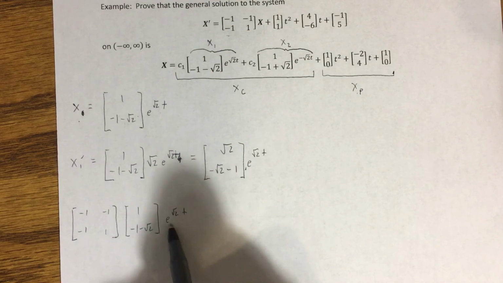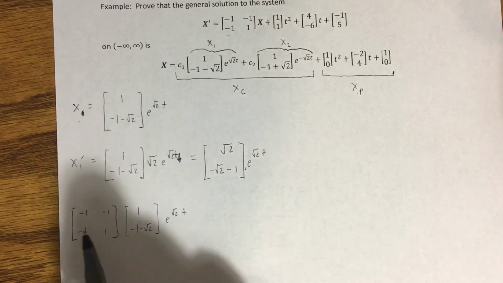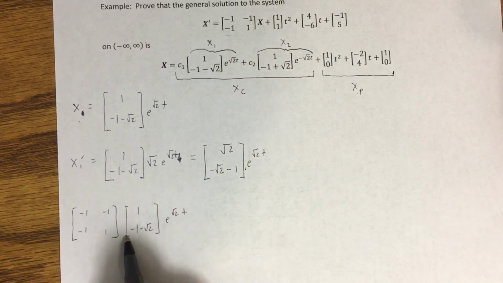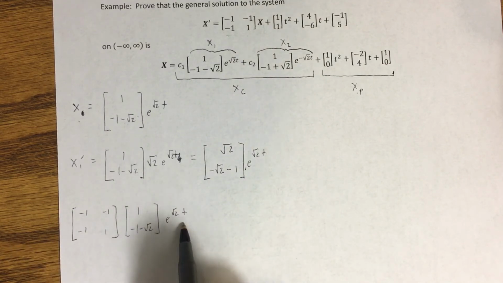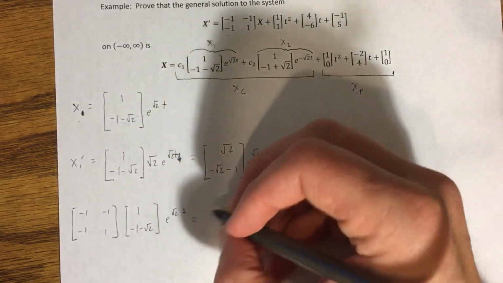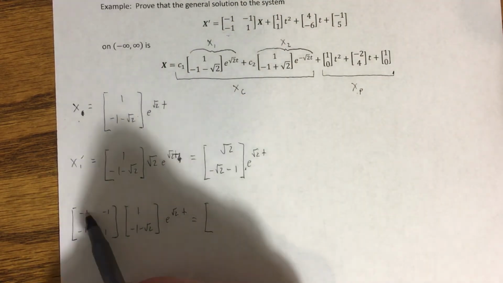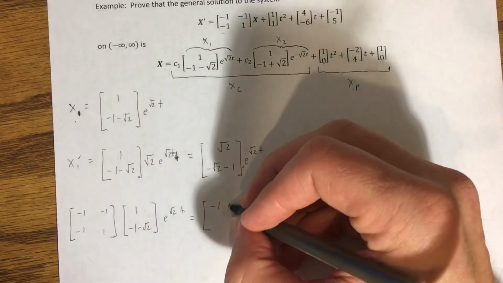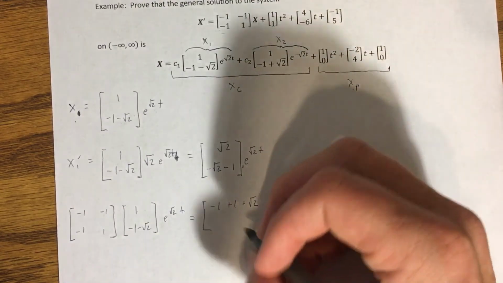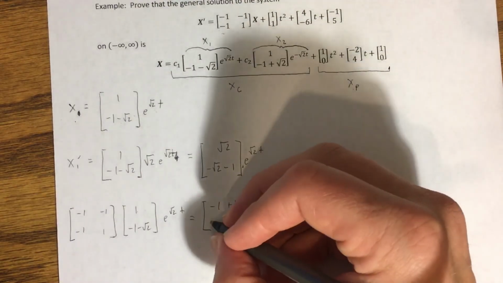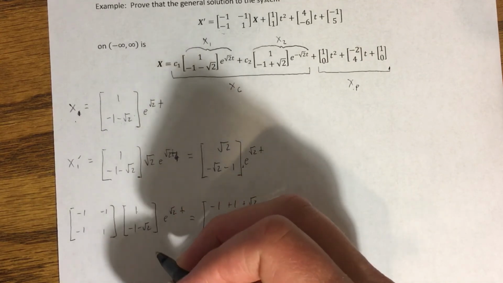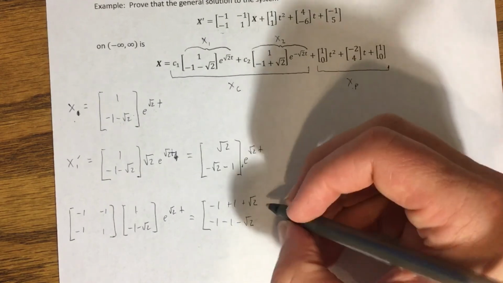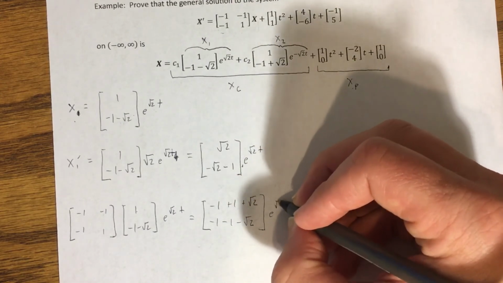Now I could multiply this scalar into this and then do the multiplication, but from our properties of matrices, I can actually do the matrix multiplication first and then just leave this scalar on the outside, which saves me a little bit of time. So if I did that, I'm going to get -1 times this will turn these positive, so it becomes 1 + √2. And then here I'm going to get -1 - 1 - √2. Okay, and so I have this e to the √2 t.